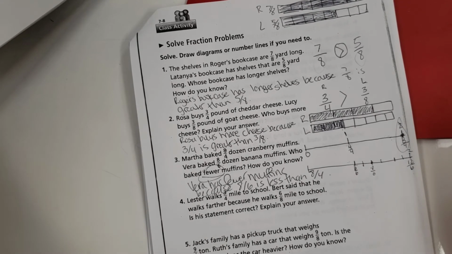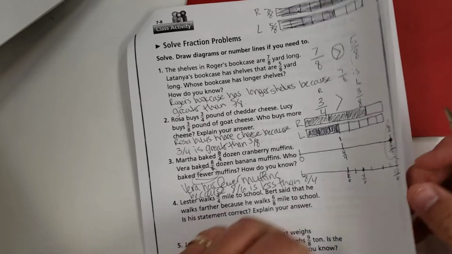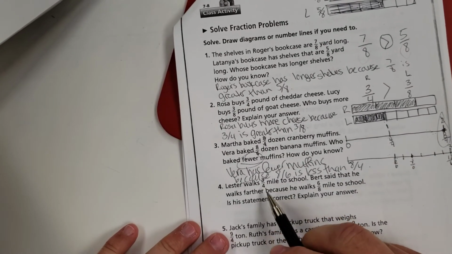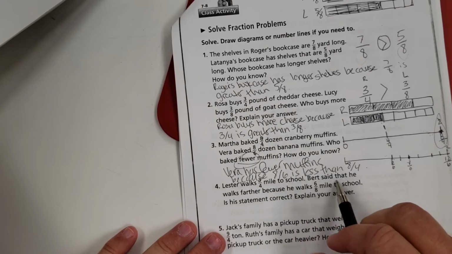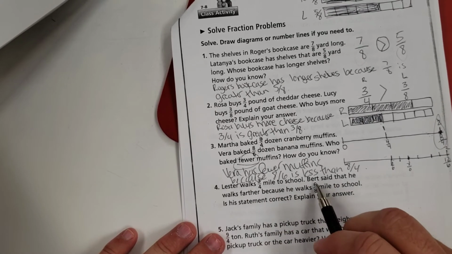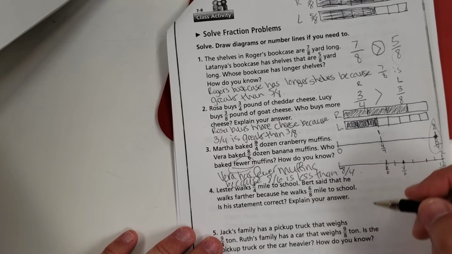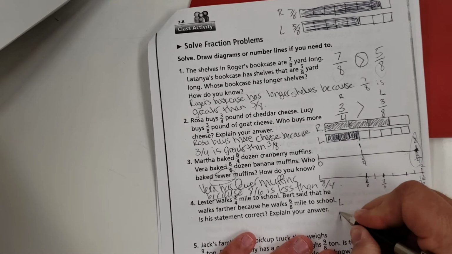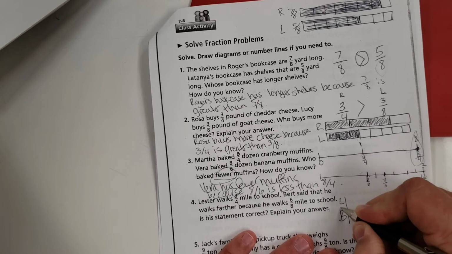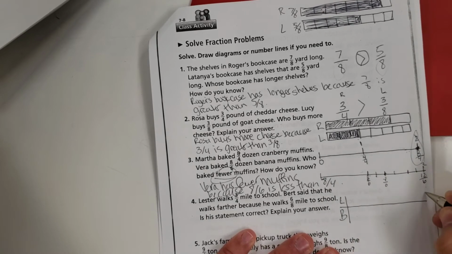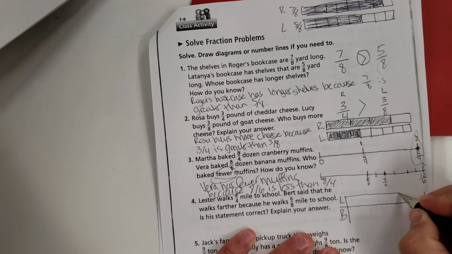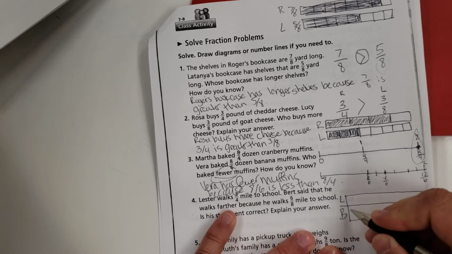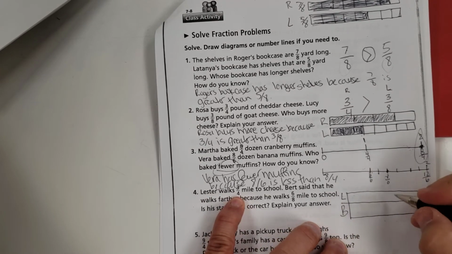All right. Let's continue. Lester walks 3/4 of a mile to school. Bert said that he walks farther because he walks 6/8 of a mile to school. Is his statement correct? Well, let's see. Here's Lester and Bert. We're going to compare their walking here. So I'm going to make kind of like a comparison, 2 comparison bars. I'm going to stack one on top of the other. Lester, Bert. So Lester, we're going to divide it into quarters, into fourths.